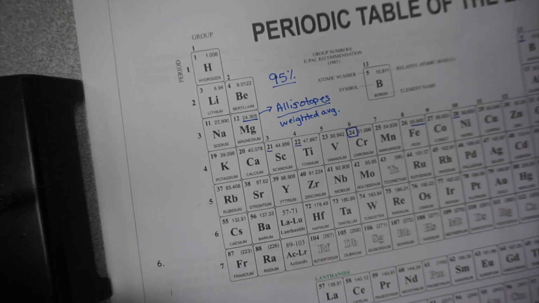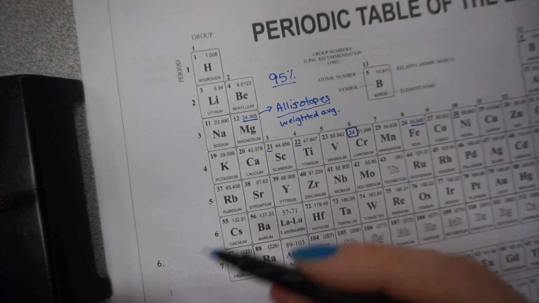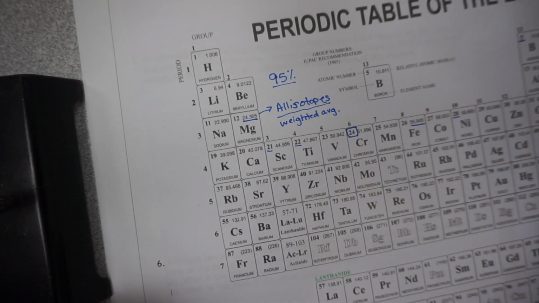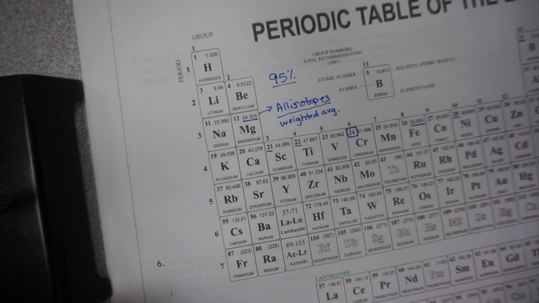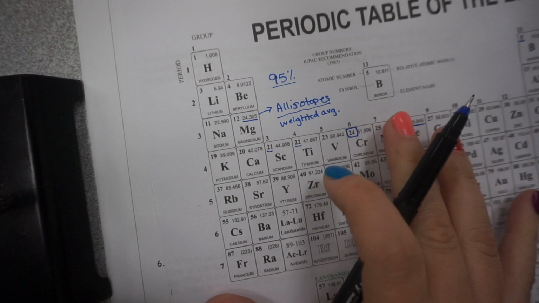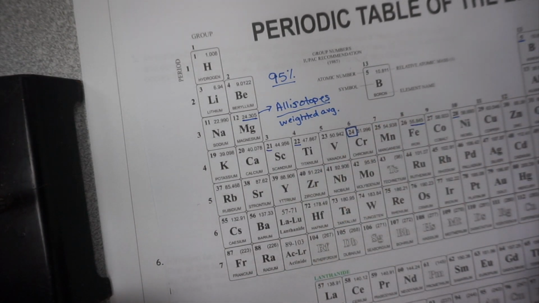We calculate that by collecting a sample of magnesium, and that could change depending on where we collect that sample, when we collect it in time, or where we collect it in the universe. So keep in mind that this is just a weighted average of isotopes, and that usually there's one big chunk of the same isotope, and then there are little ones. Anyways, I'm talking too much, sorry.